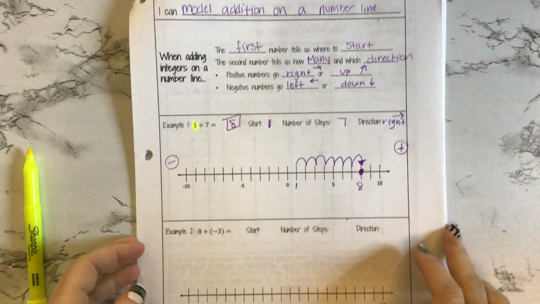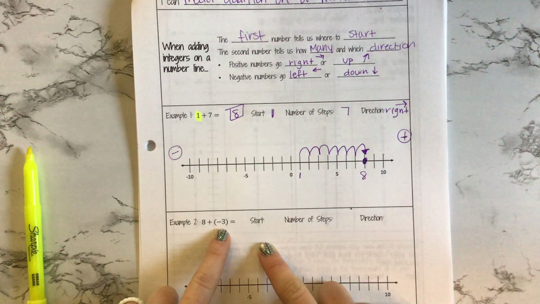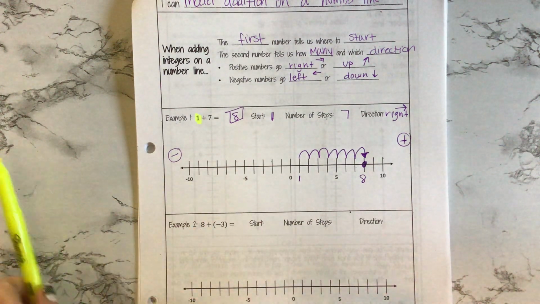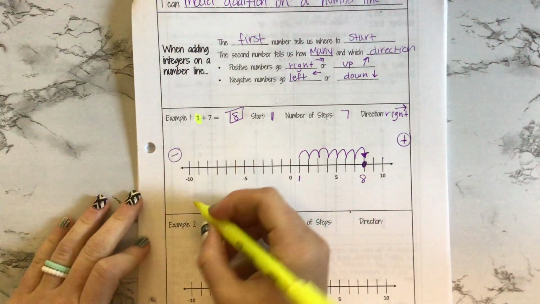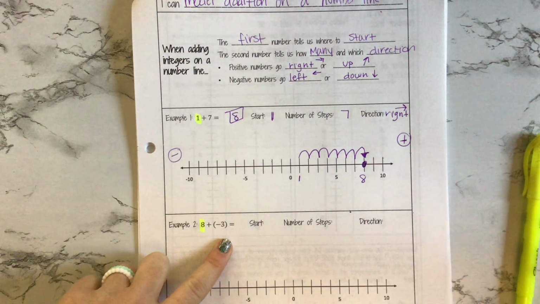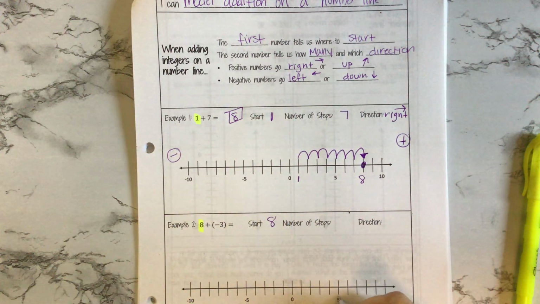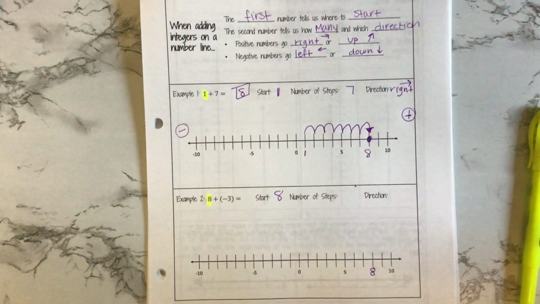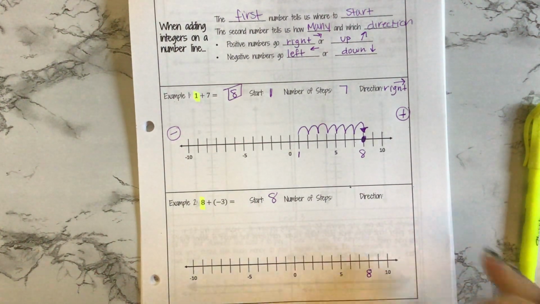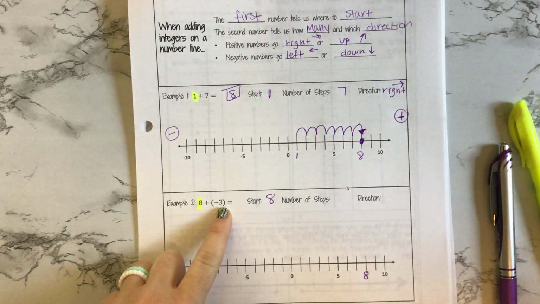All right, let's do this with a negative number. 8 plus -3. My first number is 8. So I start on 8 on the number line. So 5, 6, 7, here's 8. The second number tells me how many steps I'm going to go.